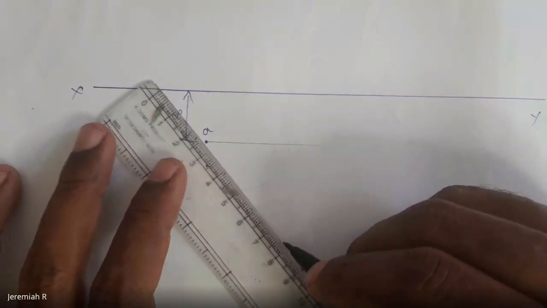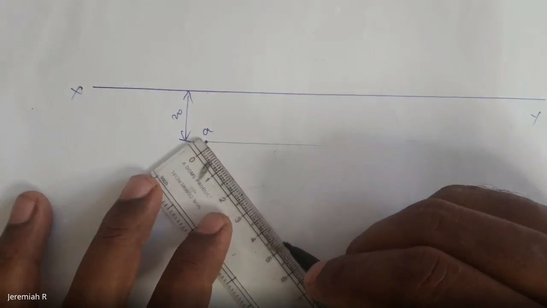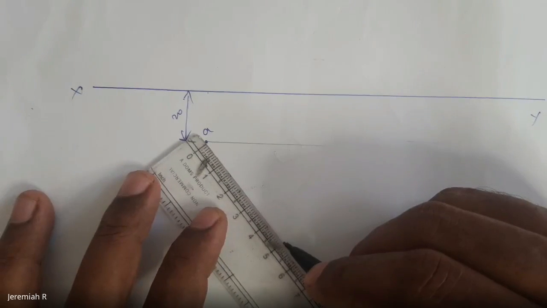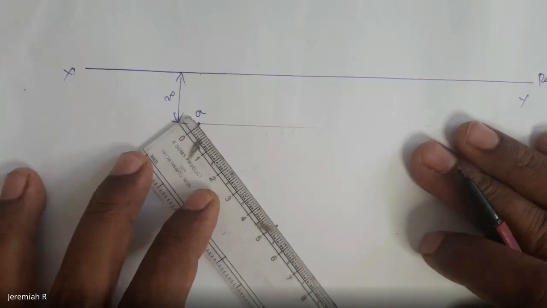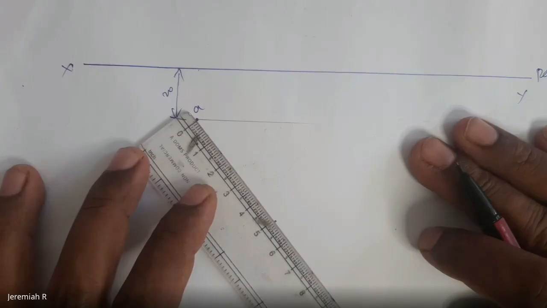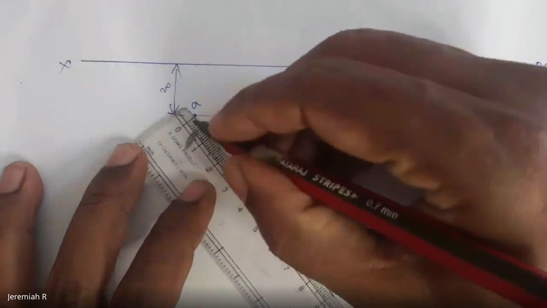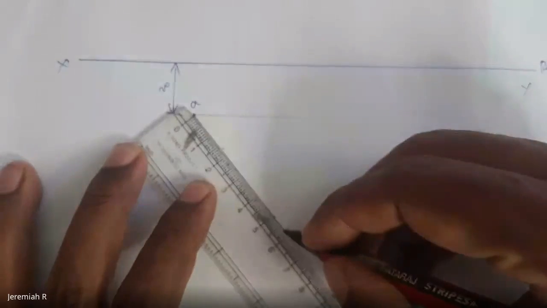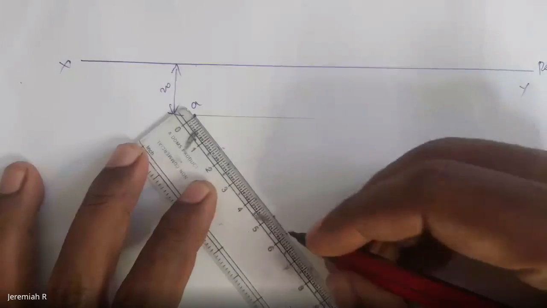So through this, okay. What is the length of the line given in the problem? The length of the line given in the problem is 60 mm. So from here, with the value of 60 mm, locate your point here.